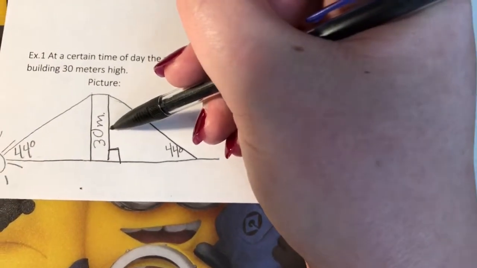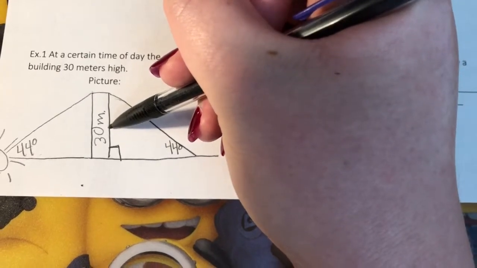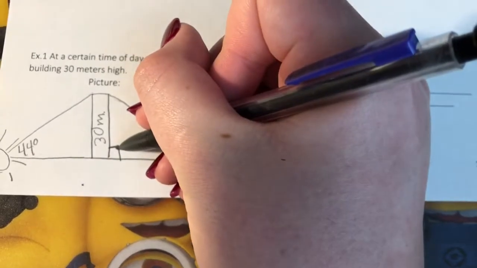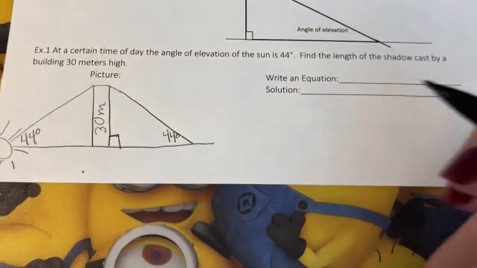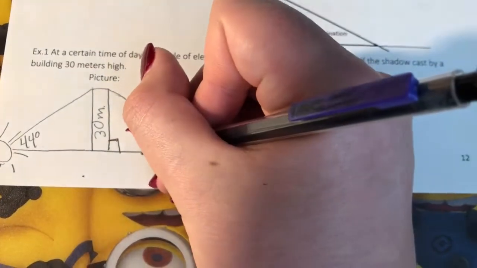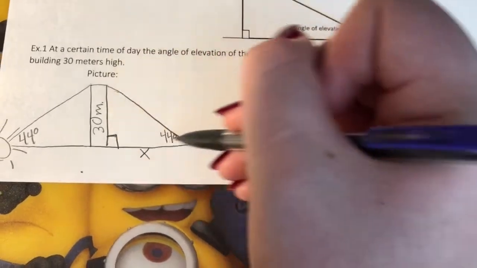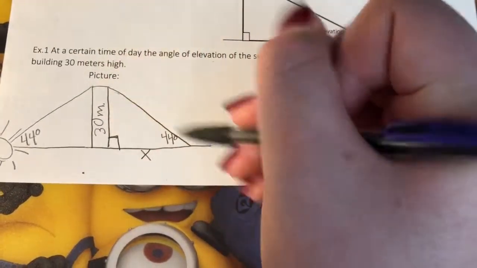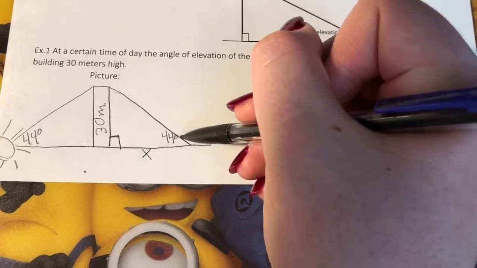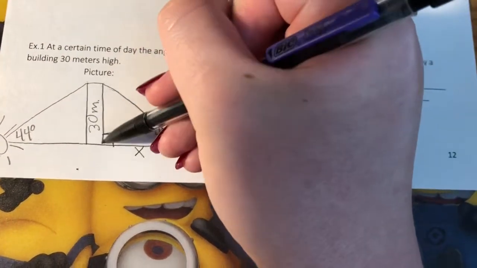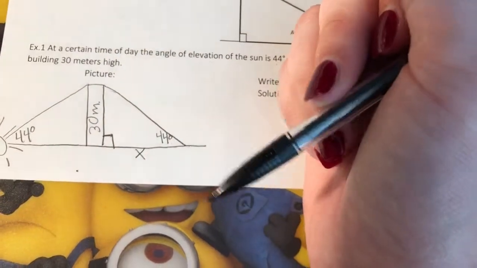Once this happens, we have our opposite side measurement from our angle. We have our 90 degrees, so we know that it's a right triangle. And we want to know how long this shadow is going to be. So we want to know how long the shadow of the building is going to be with the elevation of 44 degrees and from a 30-meter building.